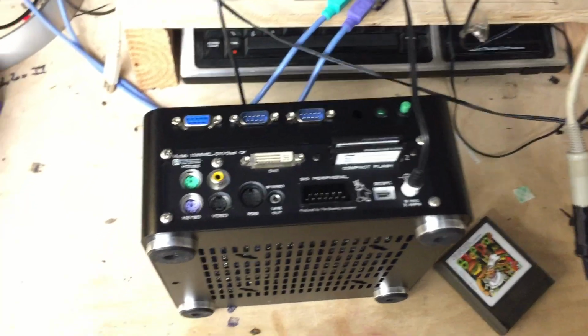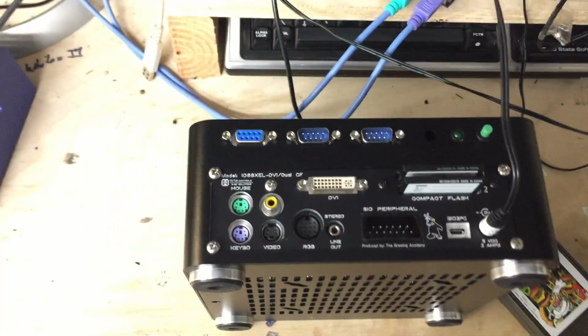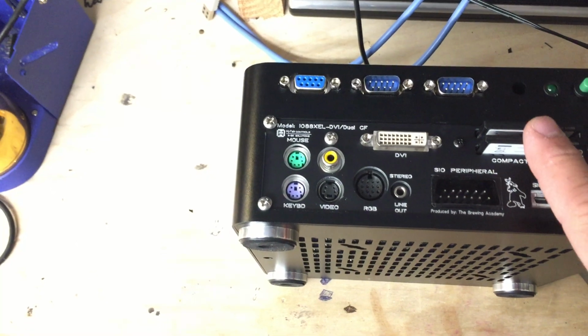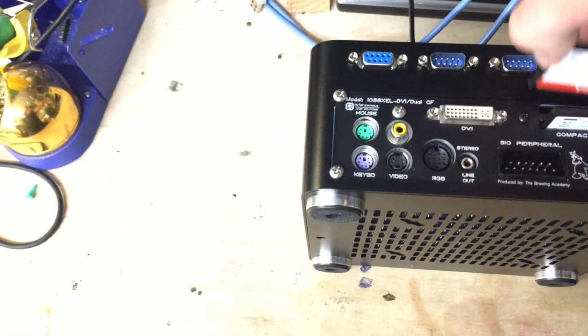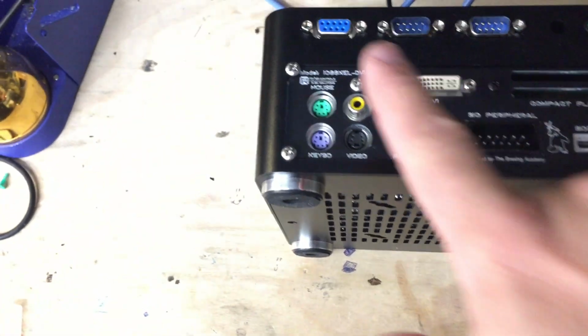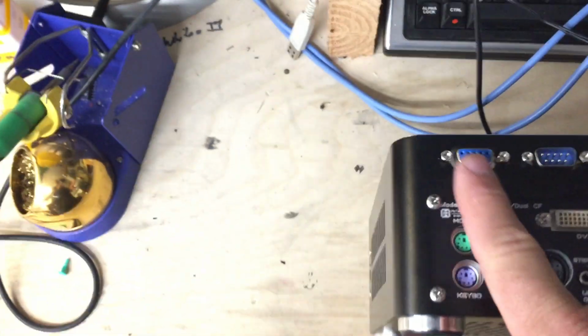Alright, so let's look at the back of your machine here. And here's the compact flash slots. These are not coming with it, obviously. These are my personal compact flashes. This is your Sophia Revision B RGB.